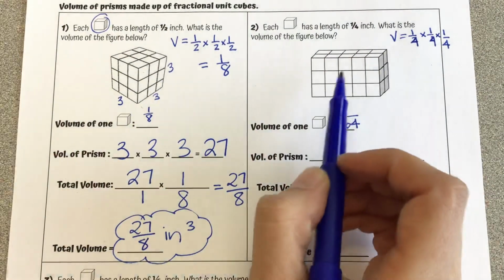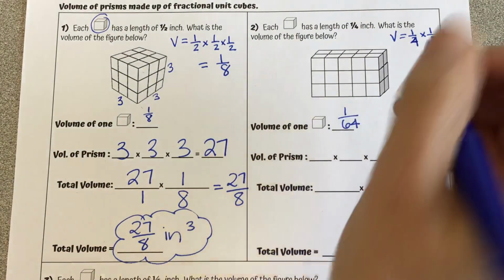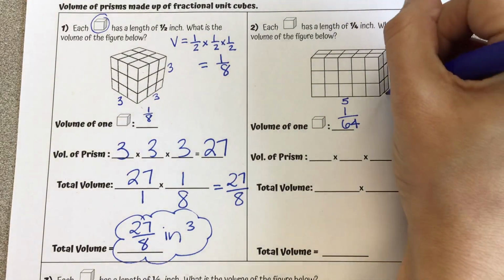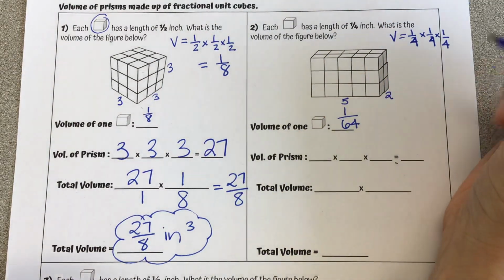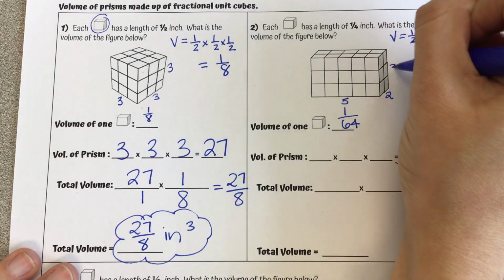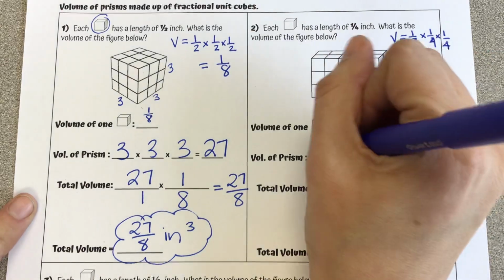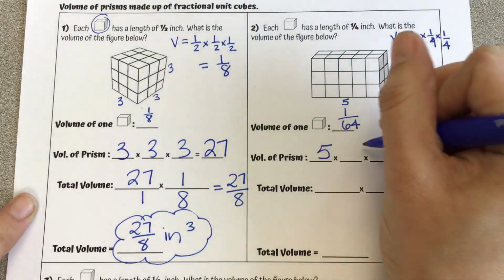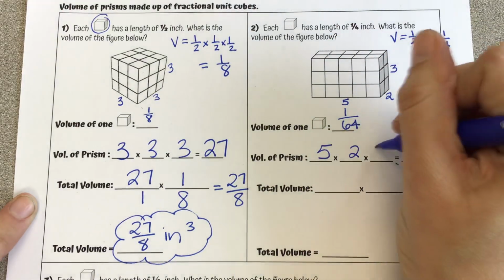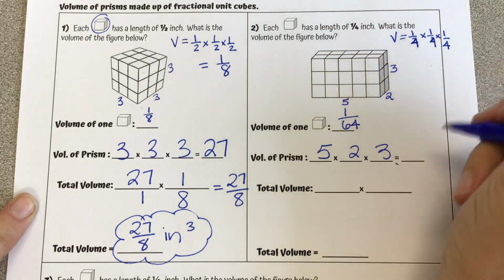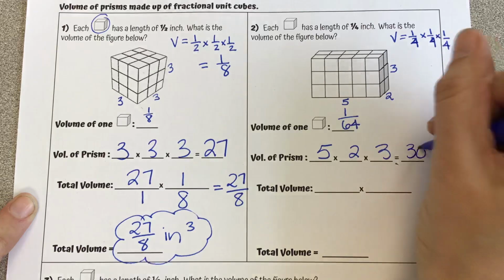For our prism, let's count. There's 1, 2, 3, 4, 5 blocks across. There's 1, 2 blocks going back, and 1, 2, 3 blocks for the height. So the volume of this prism is 5 times 2 times 3, which equals a total of 30.